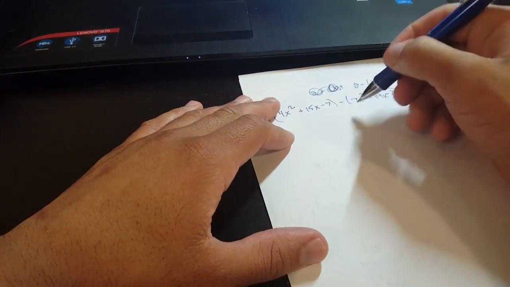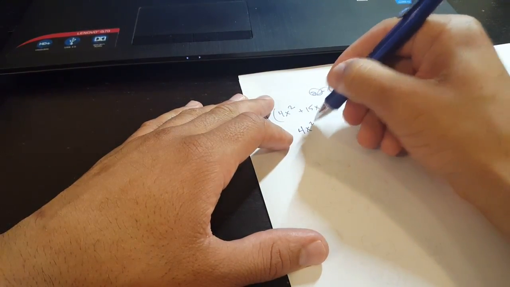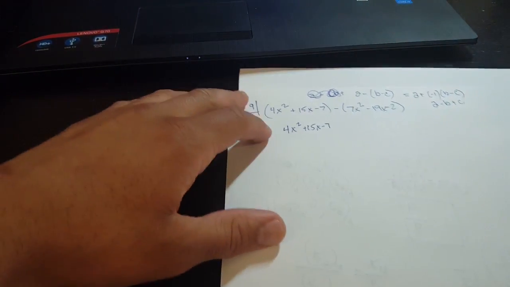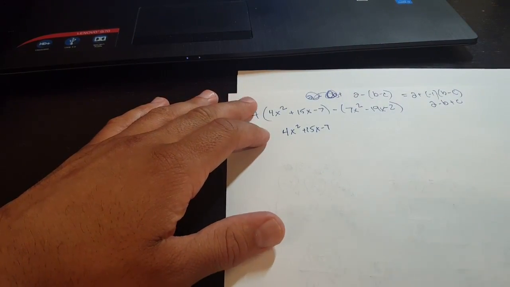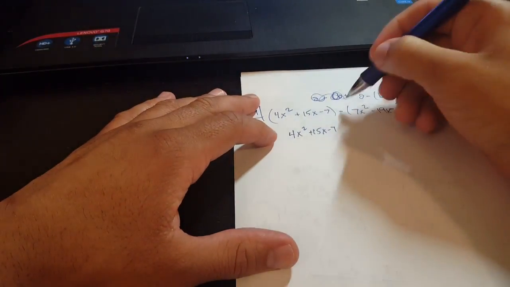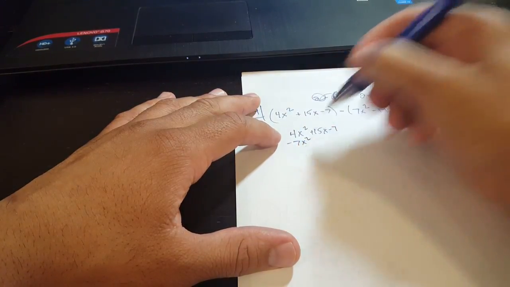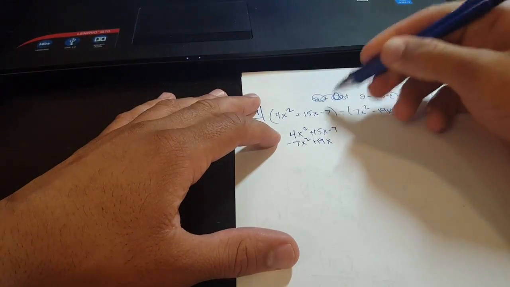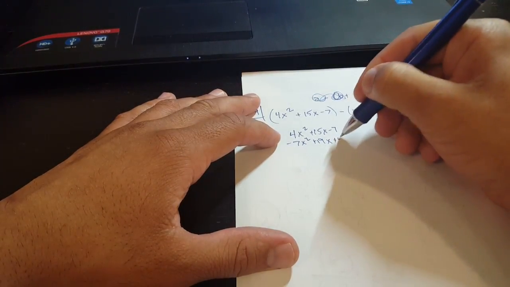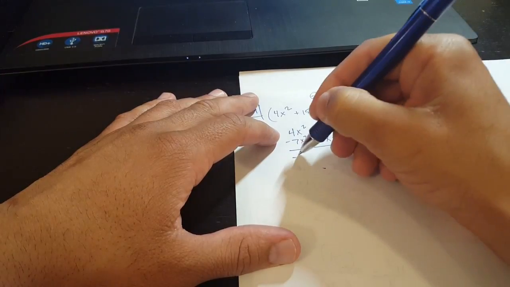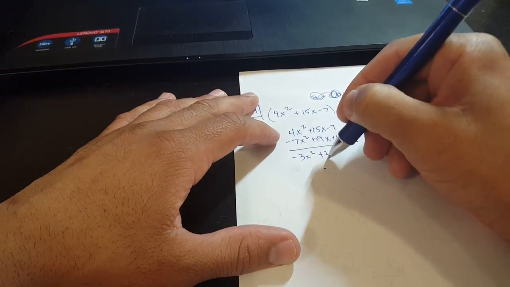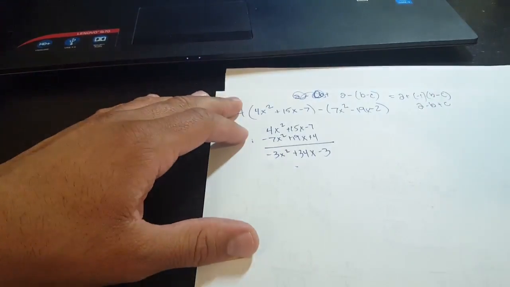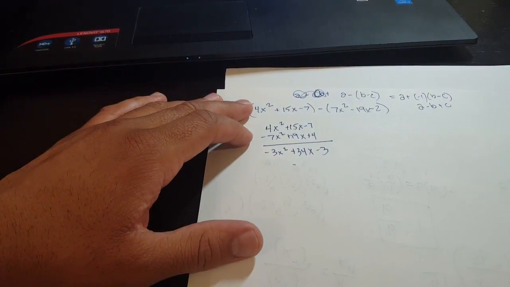And I'm just going to do this real quick. So we can write 4x squared plus 15x minus 7, because once you go to add these things, simplify your equation, you're going to combine the like terms. So I'm just going to put this down here, minus 7x squared plus 19x plus 4. So now we have negative 3x squared plus 34x minus 3. Just adding this straight down. So next one.